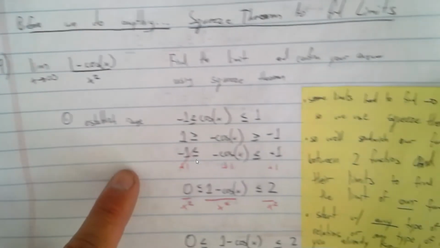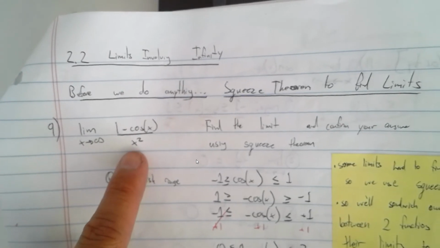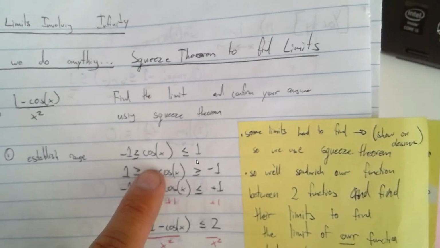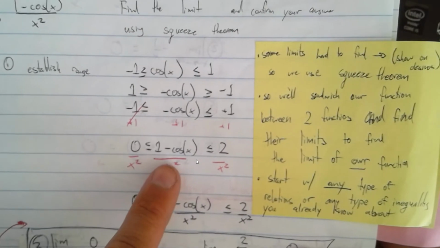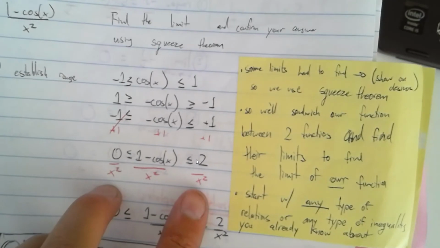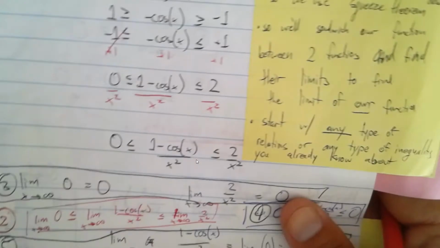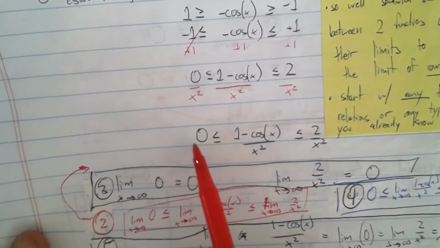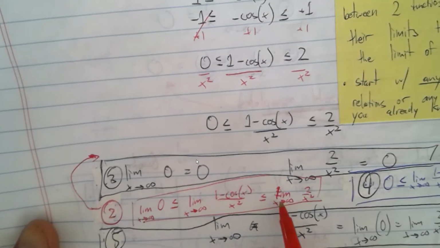And then we talked about how we had a limit approaching infinity with this sort of problem here, 1 minus cosine of x over x squared. We set up a range, and then what we knew about cosine of x, and then we made our range look a lot like our current function. Then we squeezed it behind two new functions that we created, and we found the limits of each of these functions. If we took the limit of those two functions, they ended up being 0.